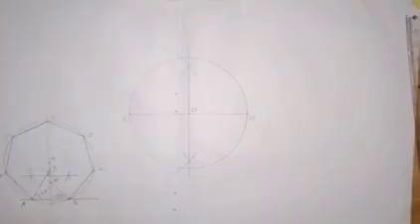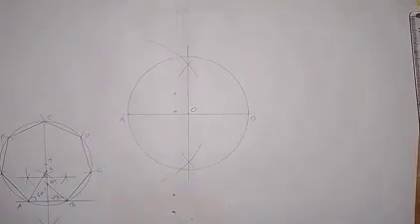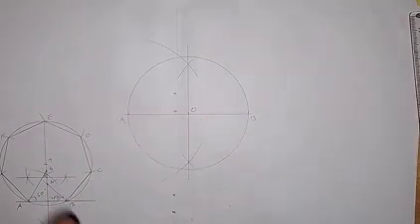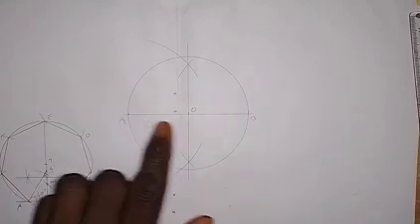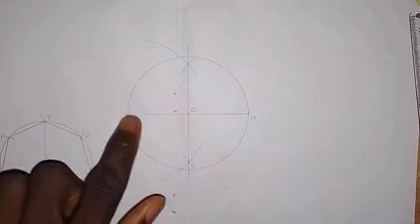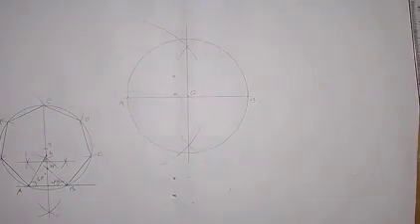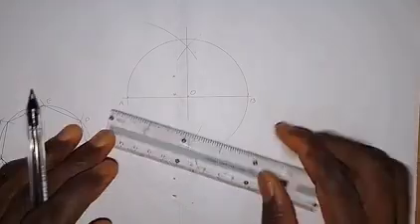Next, because we are asked to use the general method to construct a nonagon, that is a 9-sided polygon, what we are going to do is divide AB into 9 equal parts. We divide line AB, which is the diameter of the circle, into 9 equal parts. So how do we do that? Just look at the way I'm going to do it. It's very, very simple.